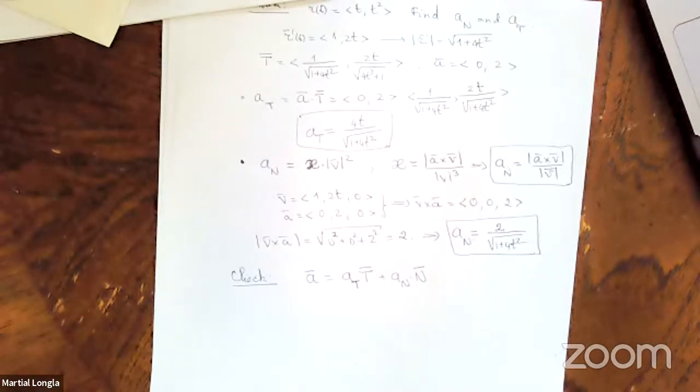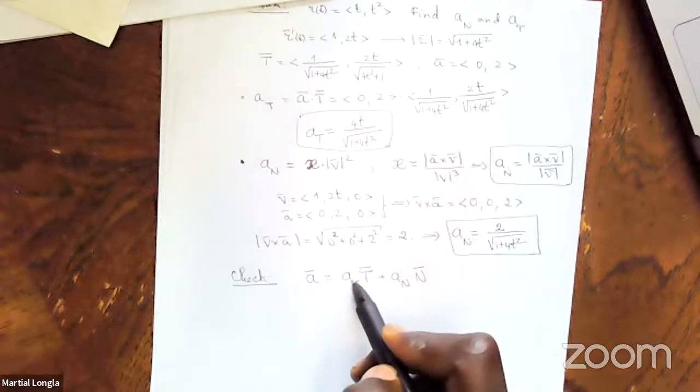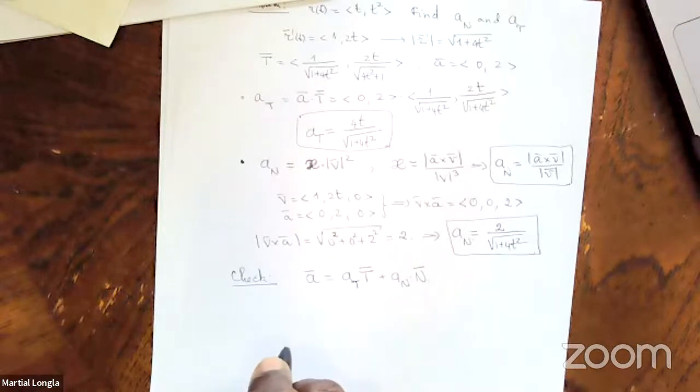And sometimes this formula is actually also used to find N. Like in this problem, for example, I already have A, I have AT, I have T, I have AN, so I can solve for N. Instead of saying N is equal to T prime over the magnitude of T prime, just solve this and you get N. Now we good? Is there any question?